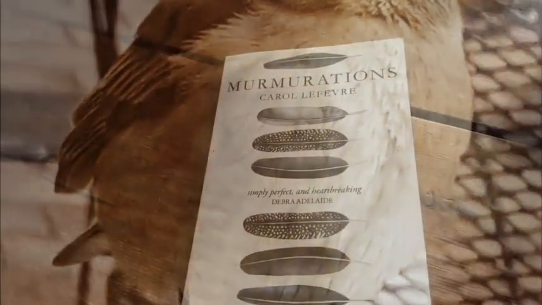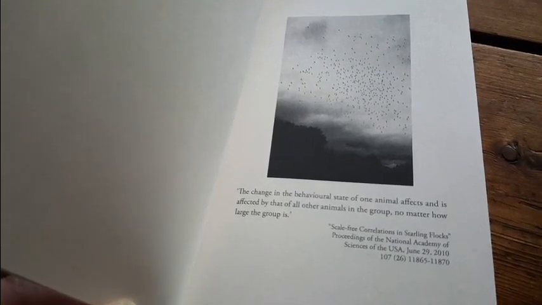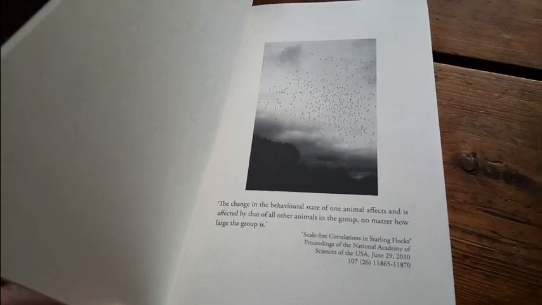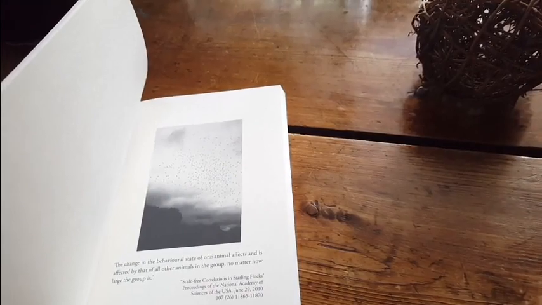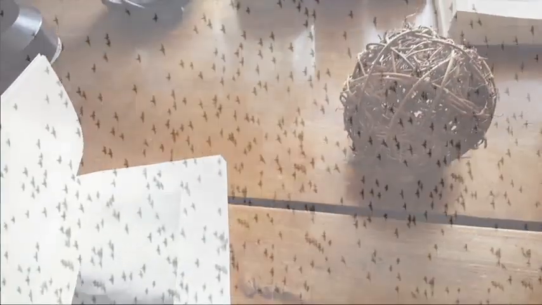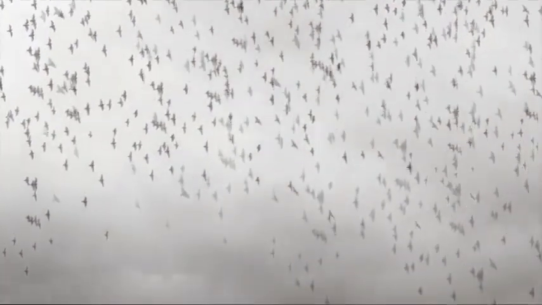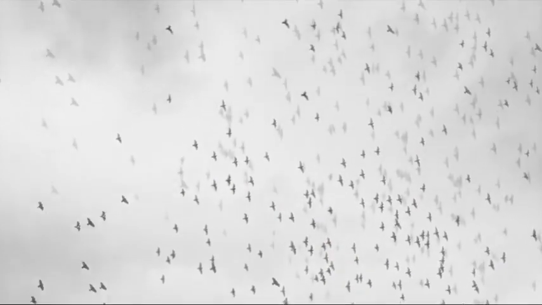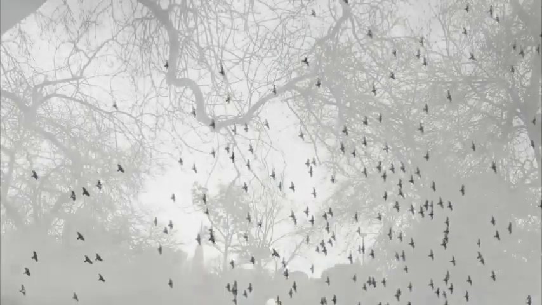Murmurations begins with a photograph and a quote from a scientific study of starling flocks. "The change in the behavioural state of one animal affects and is affected by that of all other animals in the group, no matter how large the group is." When I read that, I thought how this might translate to human behaviour, and especially our dependence on others, the interconnectedness of our lives.